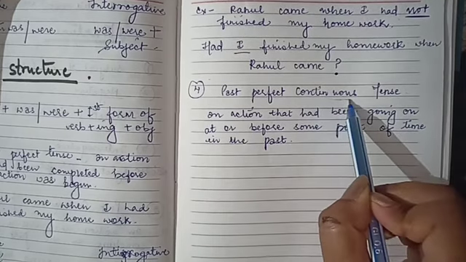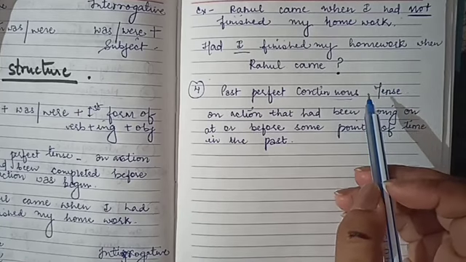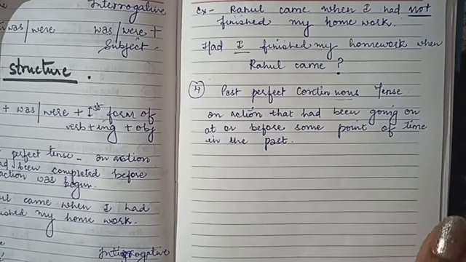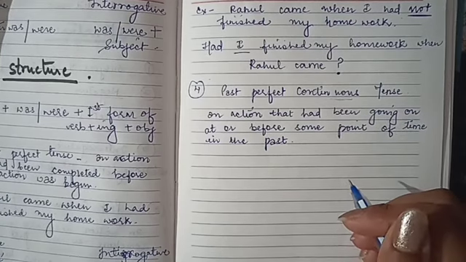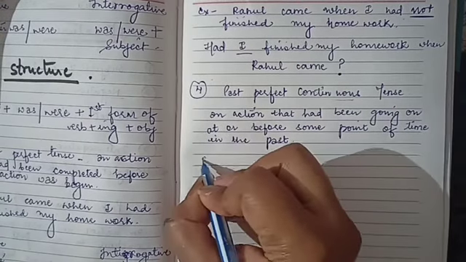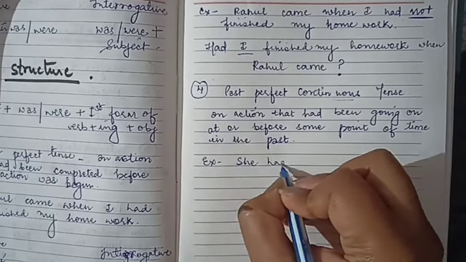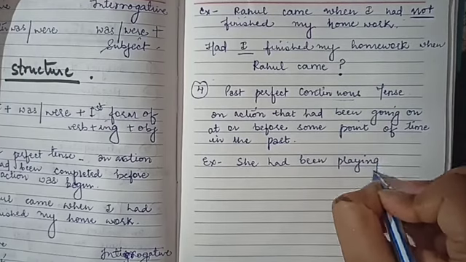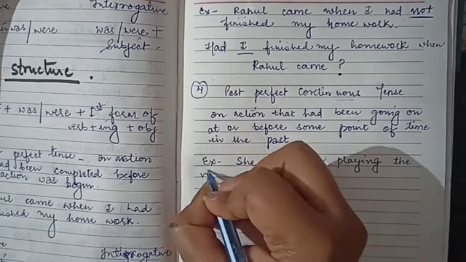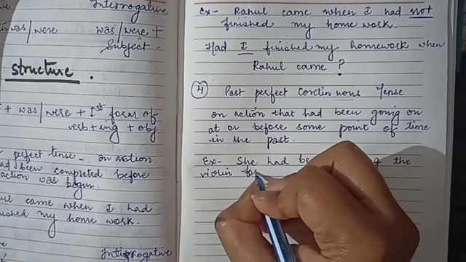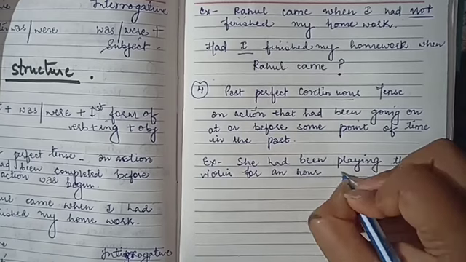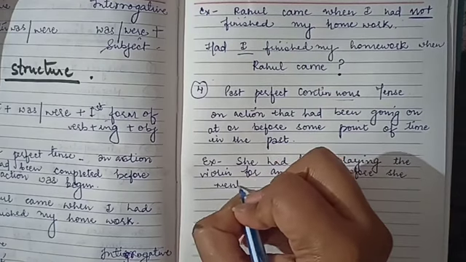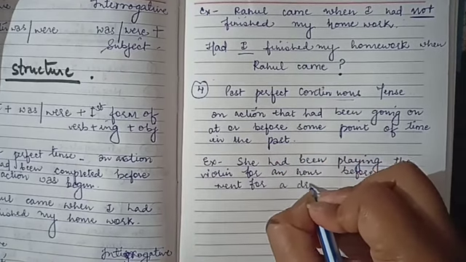Focusing on the word continuous. What does it mean, students? It means that the action had been going on for some time. So, moving on to the example: she had been playing the violin for an hour before she went for a drive.